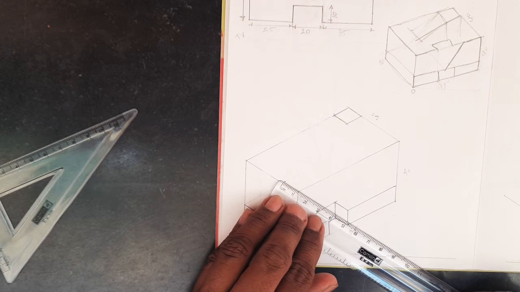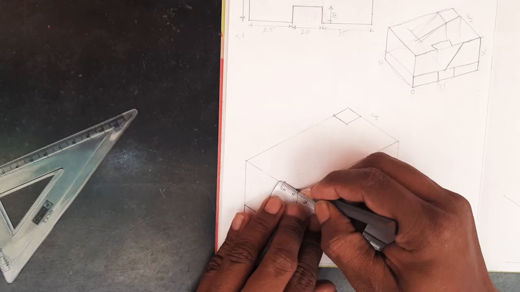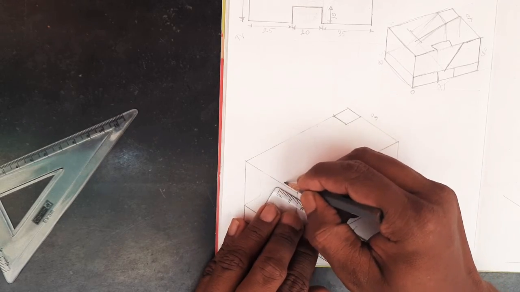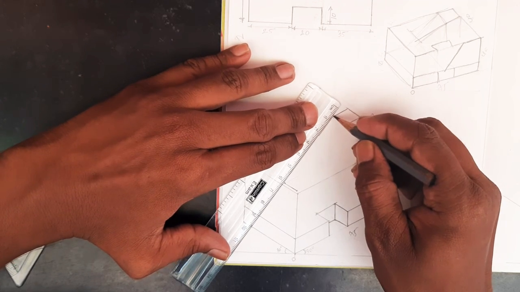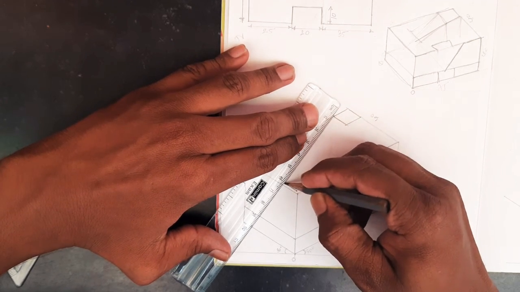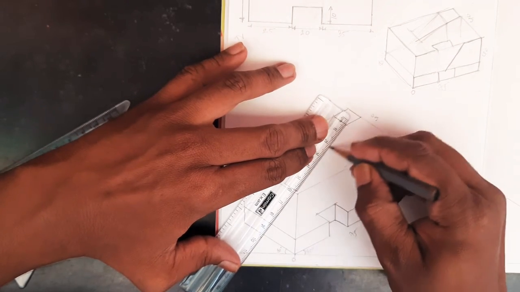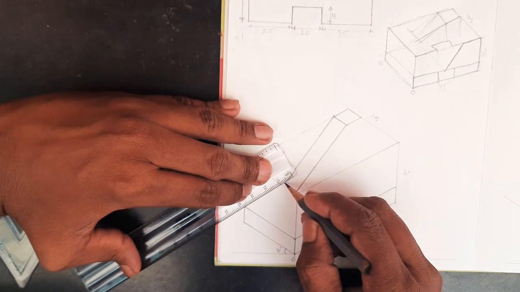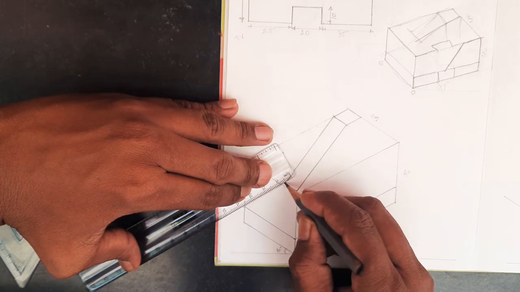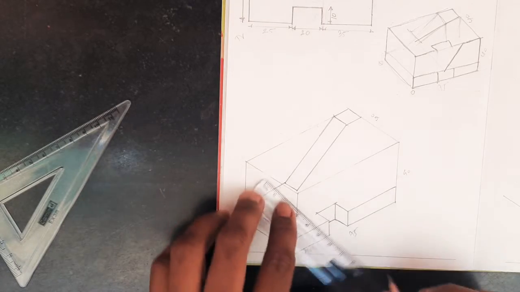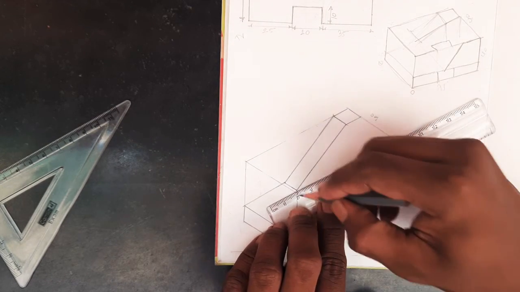Okay, then draw the parallel line to this edge on this one, of a width 10. Now join this one. Join this one. Okay, so connect this one. Then draw the parallel line to this line through this point.